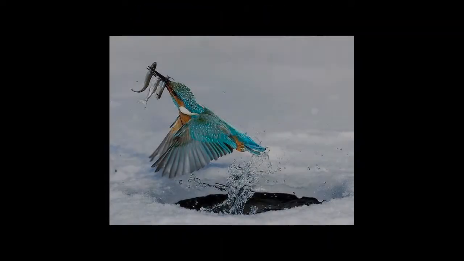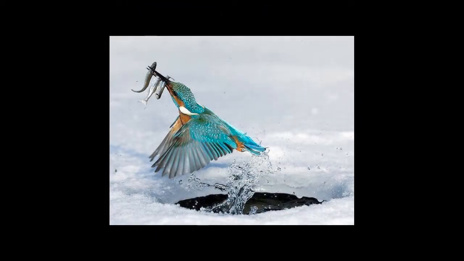Okay, so take a look at some examples. This piece was taken with a very fast shutter speed. So you can see that everything is stopped. It's frozen in time.